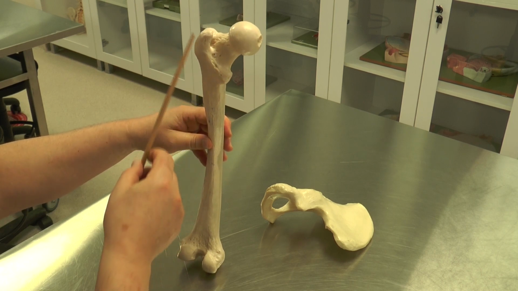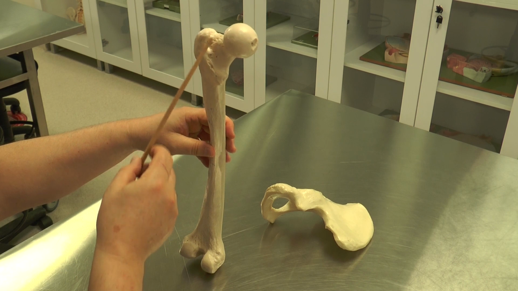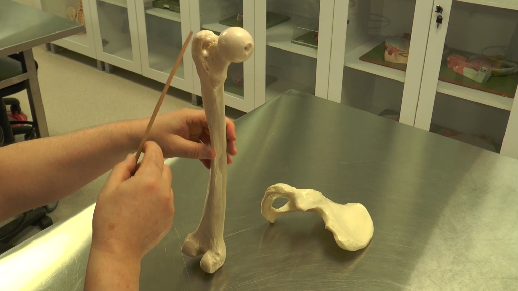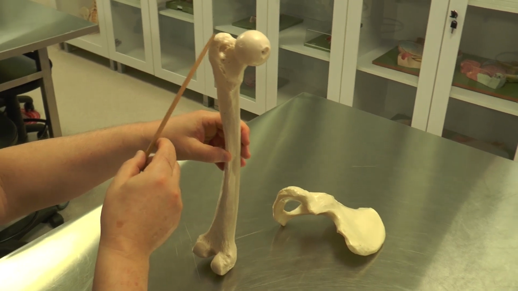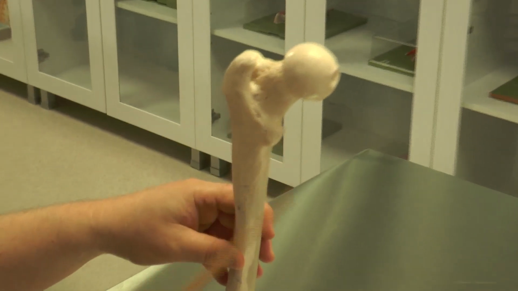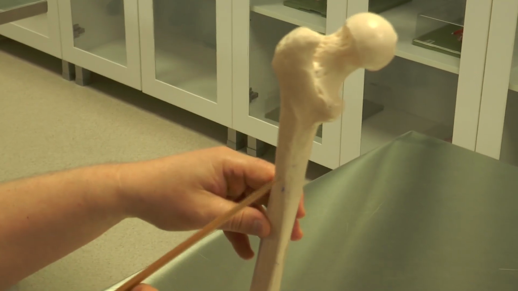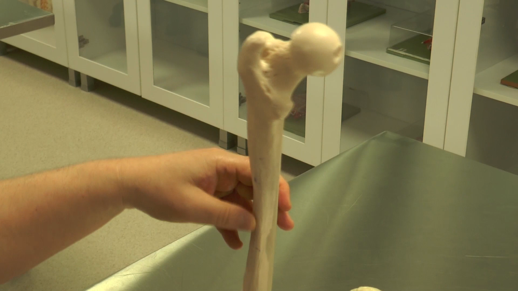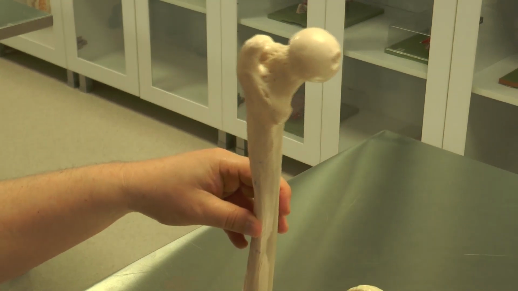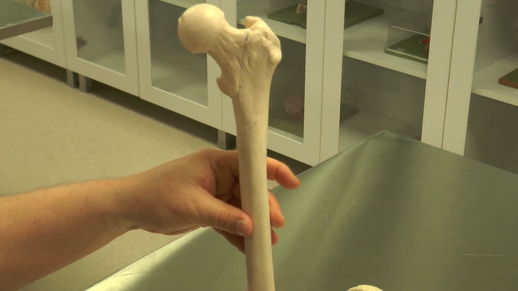On the proximal end, we have these bony prominences, sticking out, bumping out, and these are called trochanters. So we have the greater trochanter and lesser trochanter. We're going to look at that, and then we have this linea aspera, the bony ridge on the posterior aspect. This is the posterior aspect of the femur, and this is the anterior aspect.